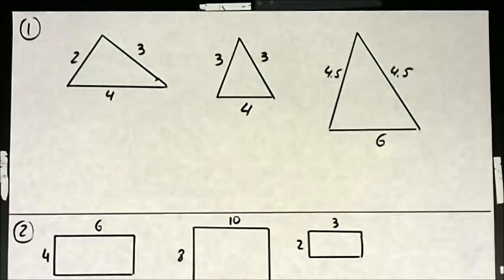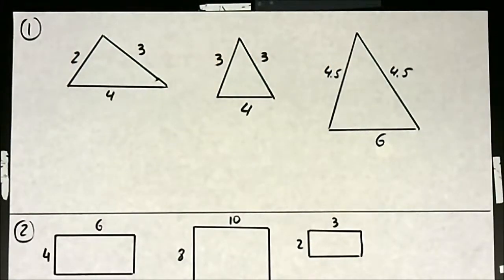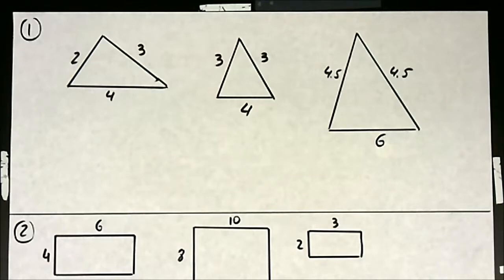Alright, this is the video worksheet for 5.5 and 5.7. So let's take a look at number 1, which is up here. Number 1 asks you to compare the three figures, in this case the three triangles, and to figure out which ones are similar, or to scale to each other, and then show me how you did that. So show me some work. What was your thought process?